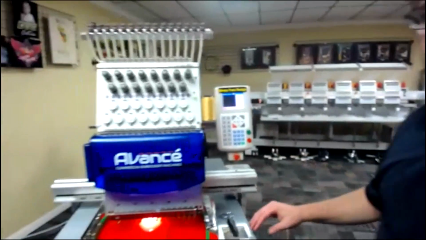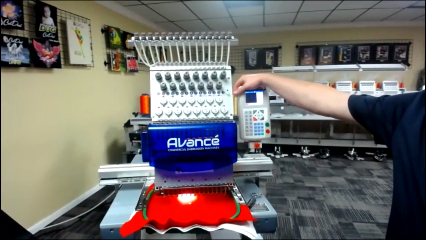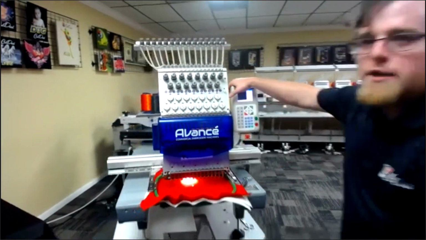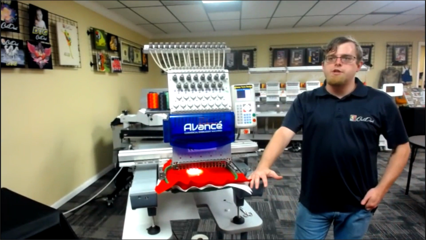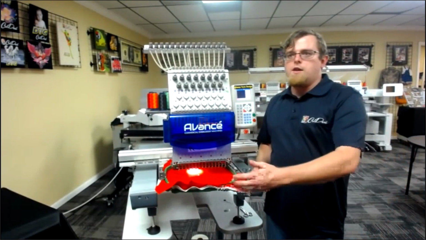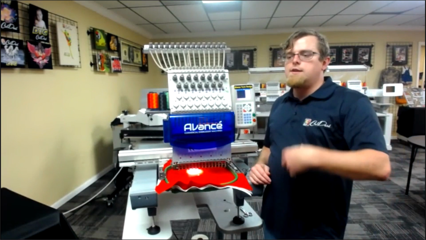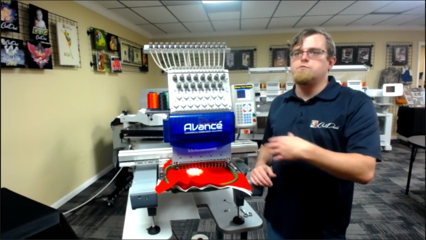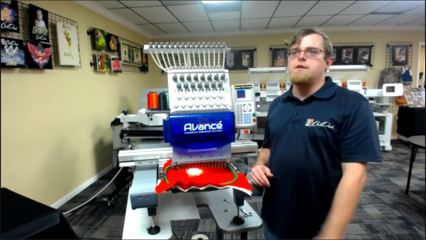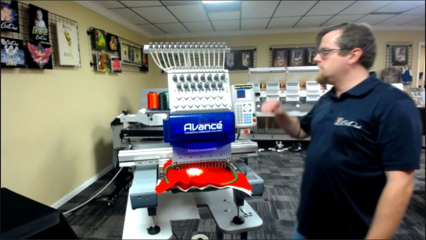And what that's going to do is make sure that every single time it does a color change, it's going to stop in between each color change. So it's going to do the outline, we're going to lay down the appliqué, and it's going to do the tack down stitch, and then it's going to stop, and then we hit start again, and then it's going to continue on and do the rest of it.